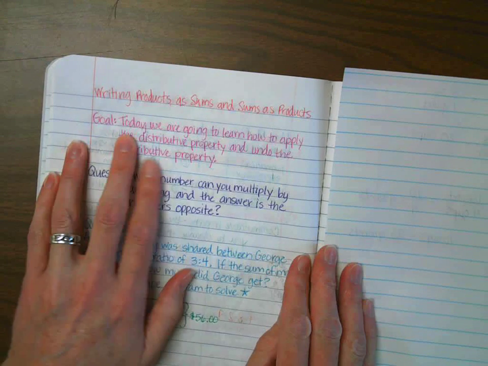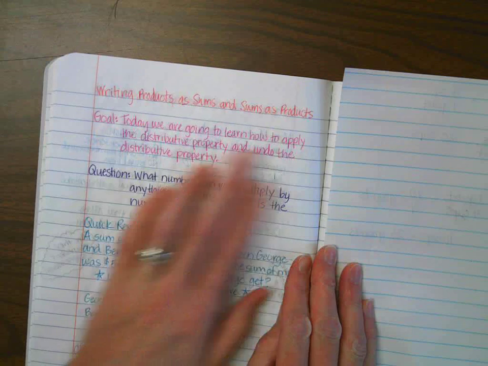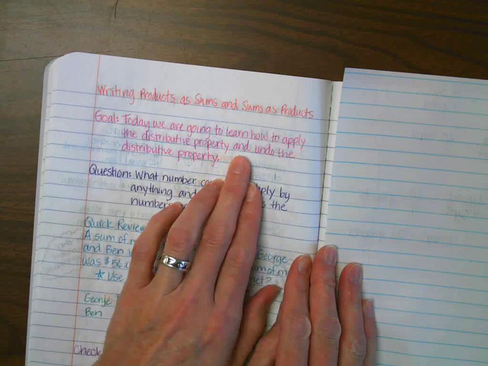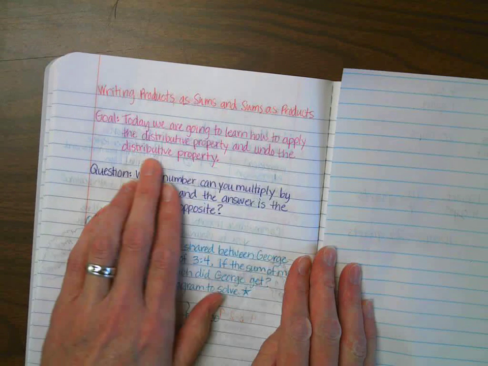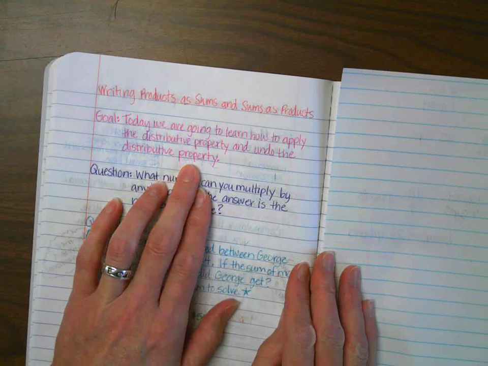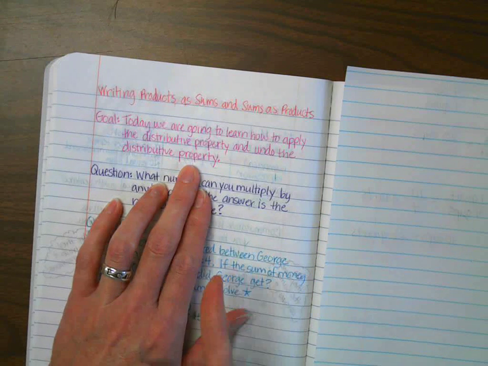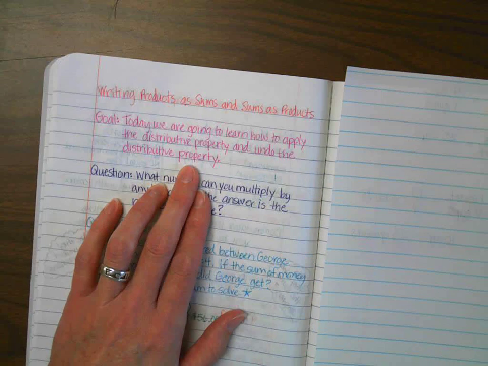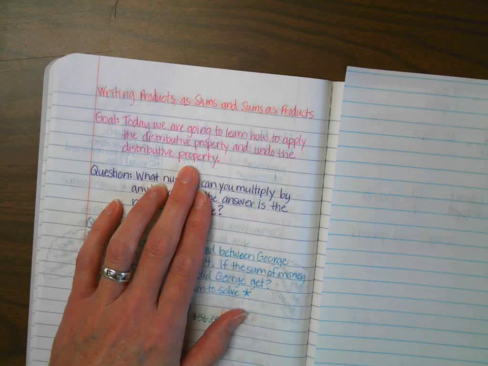The goal for today: Today we are going to learn how to apply the distributive property and undo the distributive property. So what we're going to be doing is we're going to be applying it, and then we're going to be undoing it. And you need to know how to do both of those.